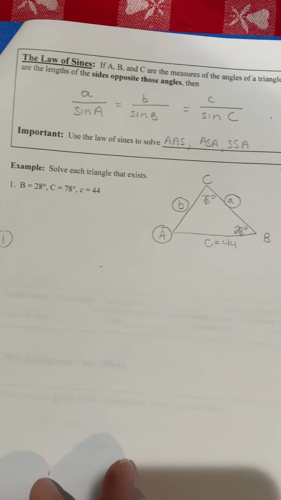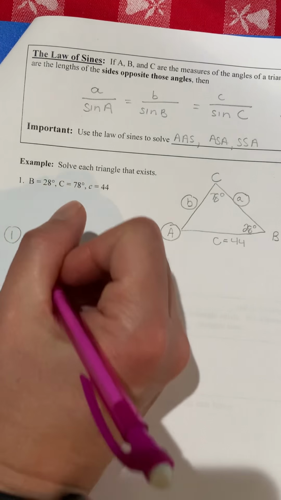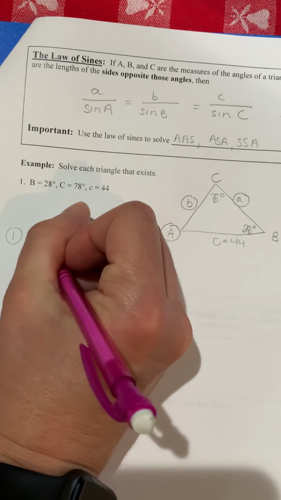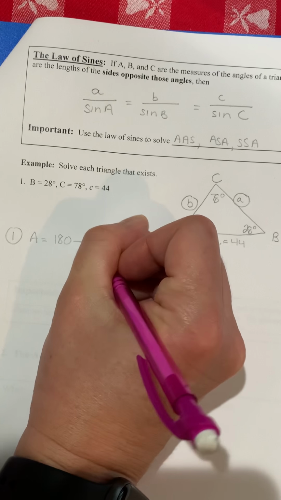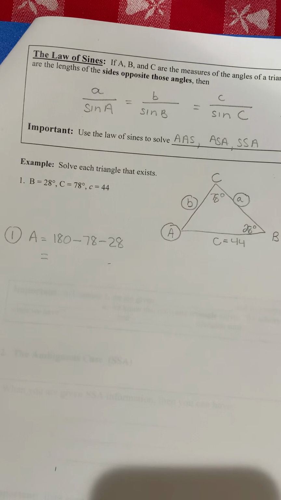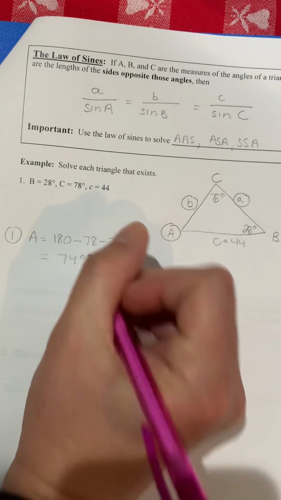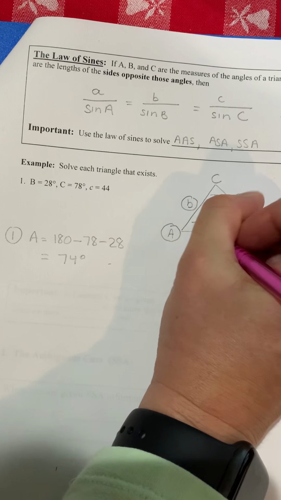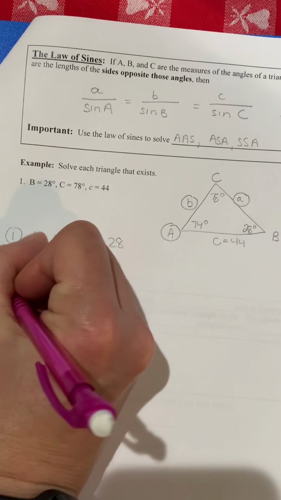The easiest piece of information to find is angle A. Since there's 180 degrees in a triangle, we'll go ahead and take 180 minus the 2 angles that were given. Okay, so when we subtract off 78 and 28, we find that angle A is 74 degrees. We can fill that in our picture if we want. All right, so we have 2 sides left.